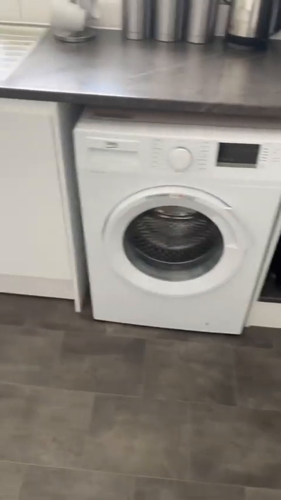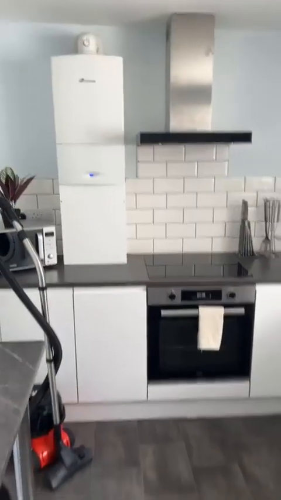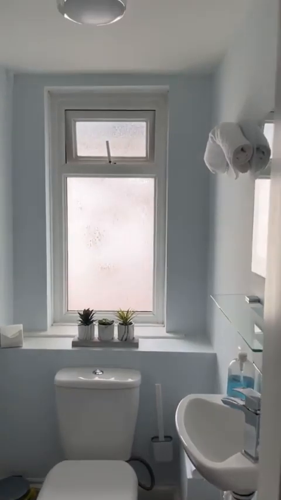Cooking facilities, etc., etc. Just show you as well, on this floor is a little WC, which means people don't need to change floors if they want to have a wee.